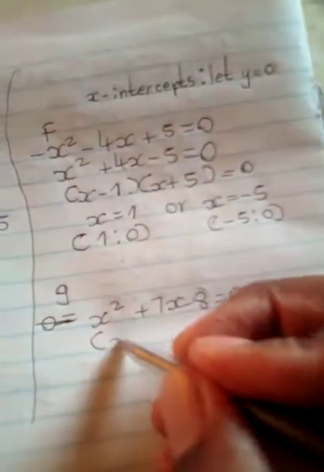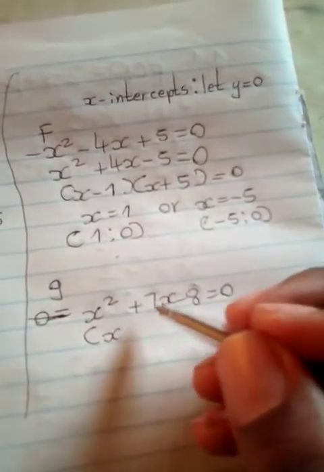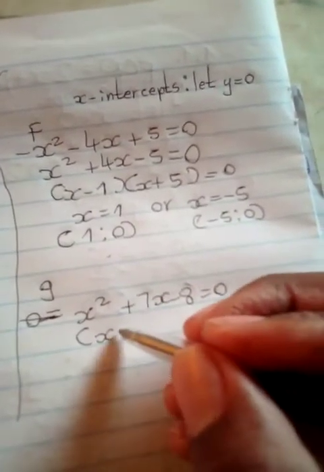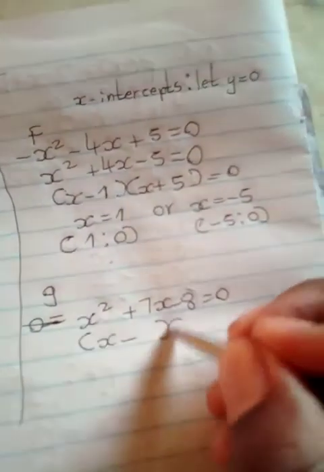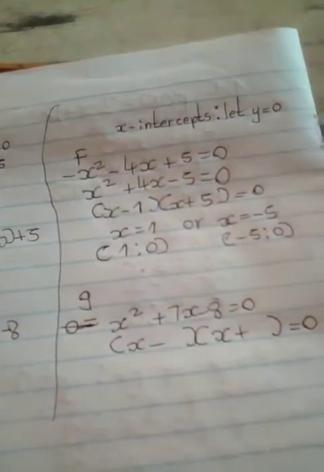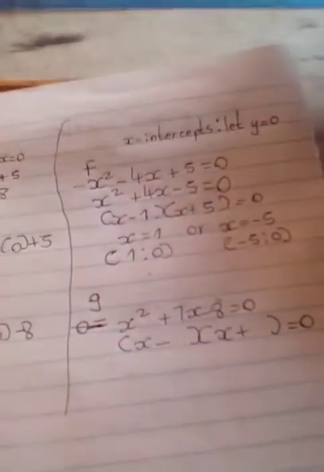Since this is a trinomial, we can put x minus something and x plus something here, equal to 0. Which two numbers multiply together to give you -8, and when you add them, they give you a positive 7?